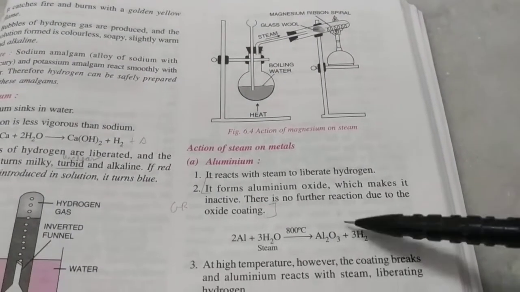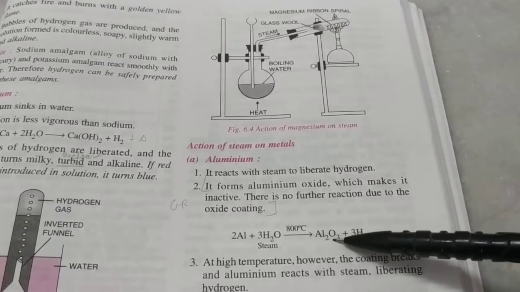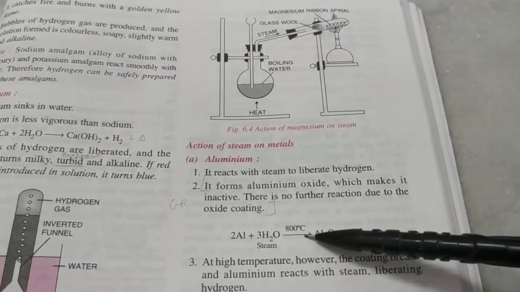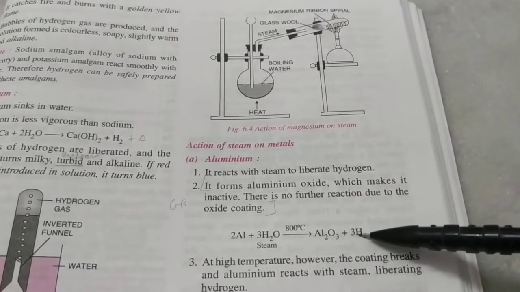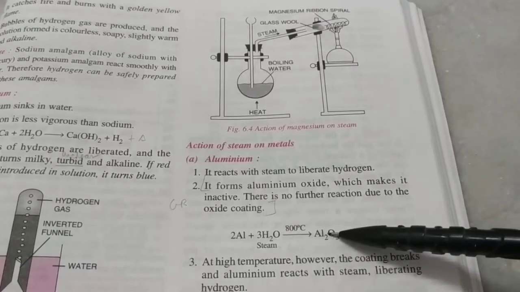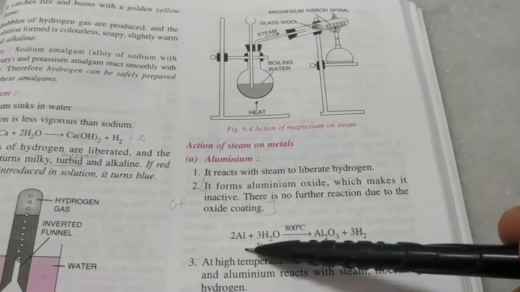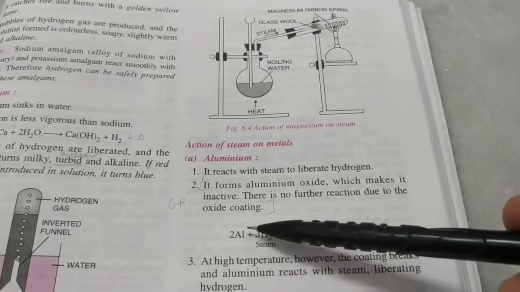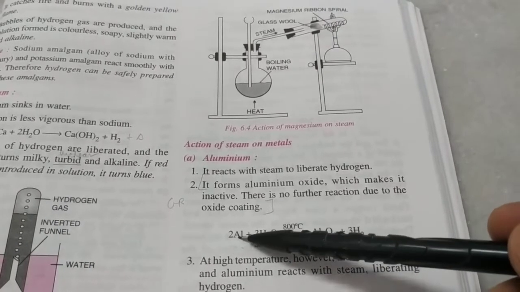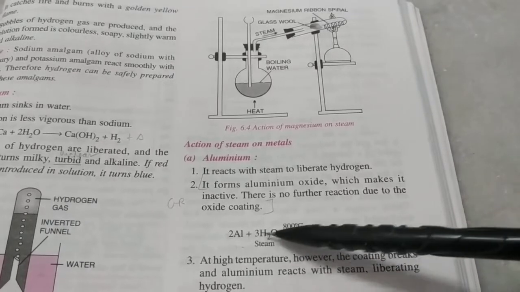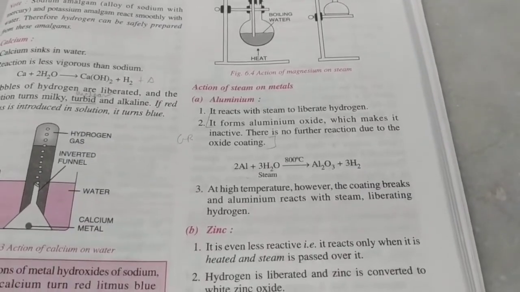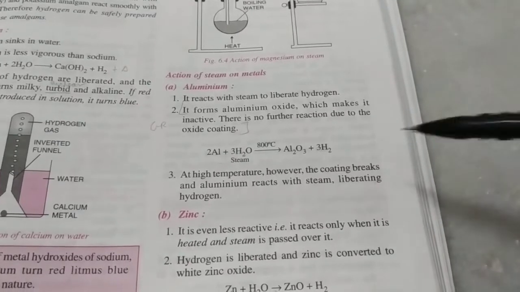What about aluminium? Well, it will react with steam to give aluminium oxide at 800 degrees Celsius and will give you hydrogen gas. But the problem is that the aluminium oxide creates a coating around the aluminium so that the further reaction will stop. Then you have to heat it at a very high temperature to crack the coating, expose the aluminium once again to steam, and for the process to continue. So that's not a very convenient way to produce hydrogen.